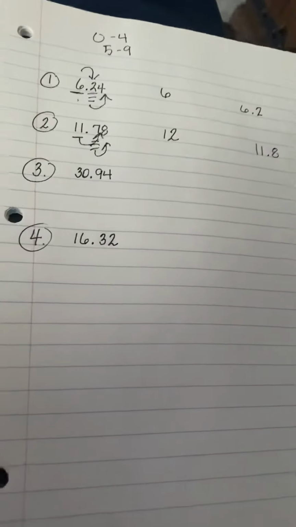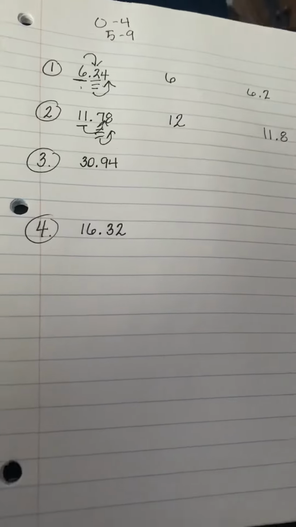So you have several problems like this that you are to solve for Friday's work. We will be looking at it again on Monday.